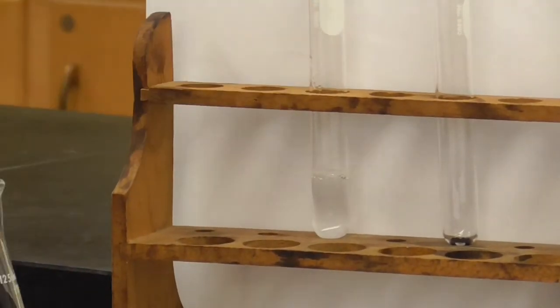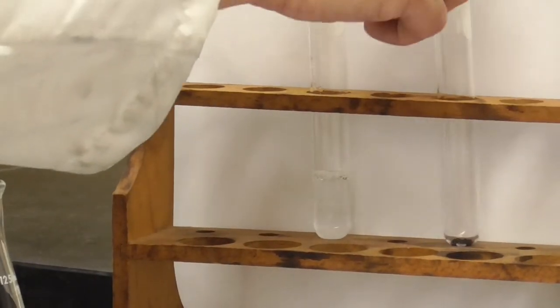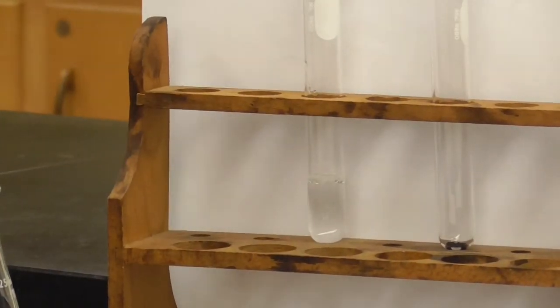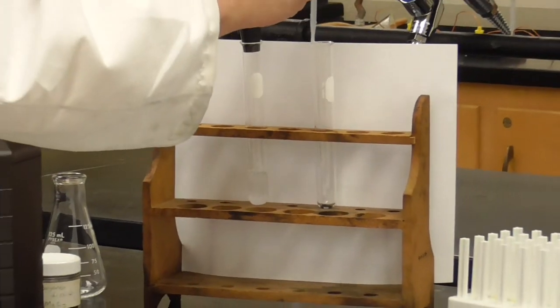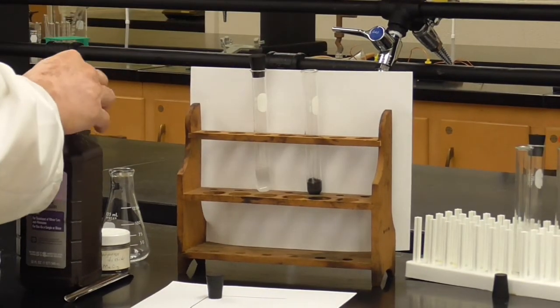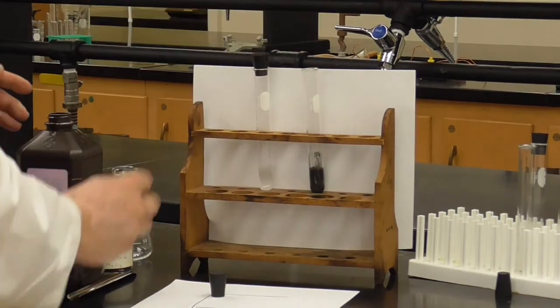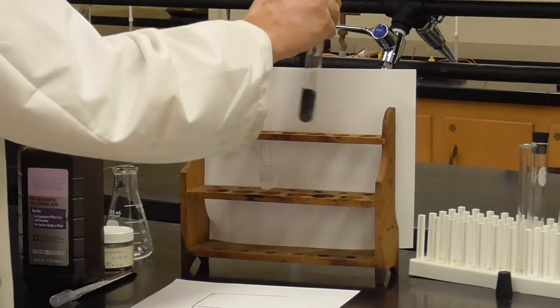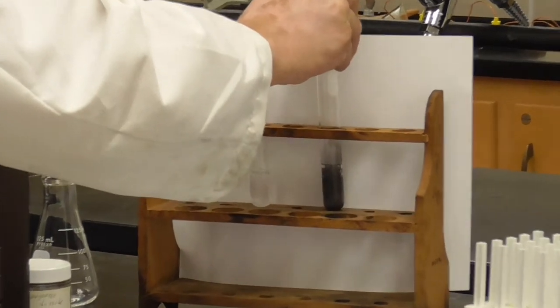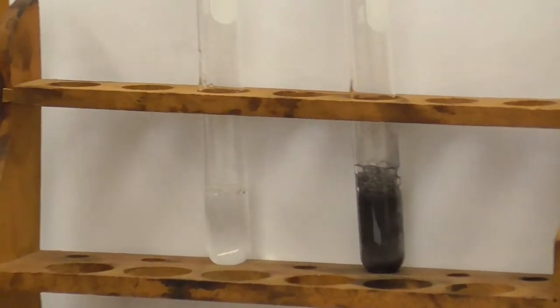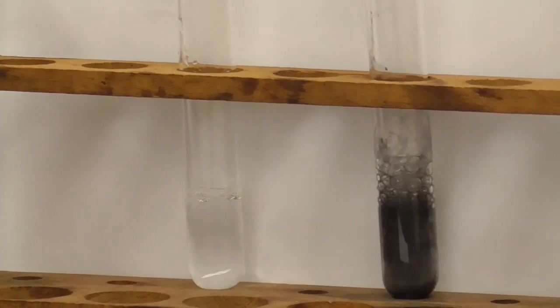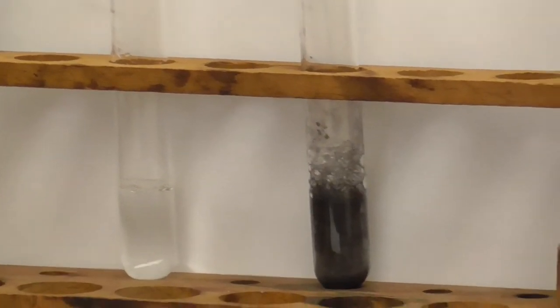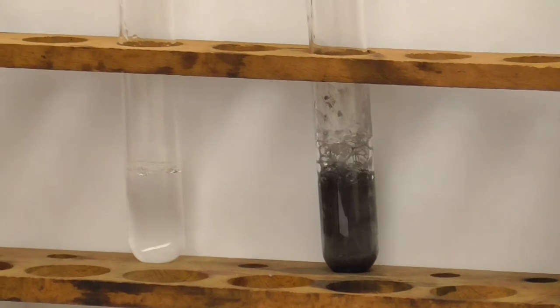And the second one, of course, we've got our catalyst already present in the test tube. We'll go ahead and put our 2 squirts of hydrogen peroxide in that one. 1, 2, and give it a quick swirl here. All right, and you can zoom in very closely on those 2 test tubes and see the difference having that catalyst makes. Watch that for a little bit.